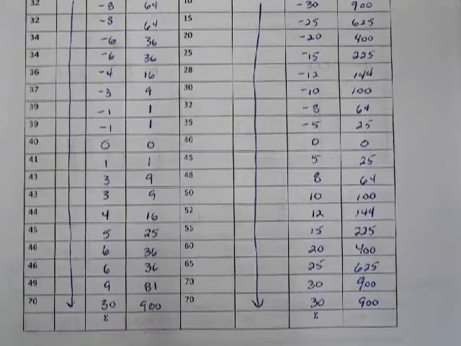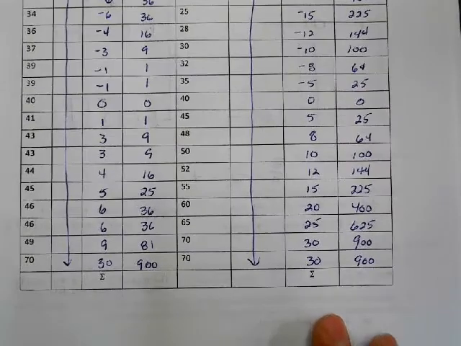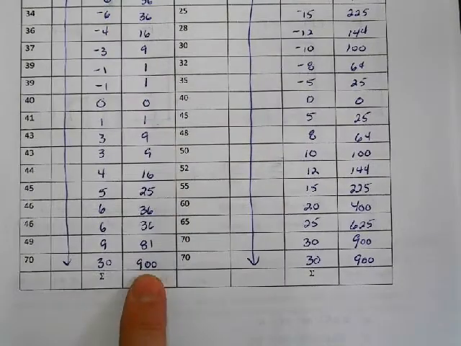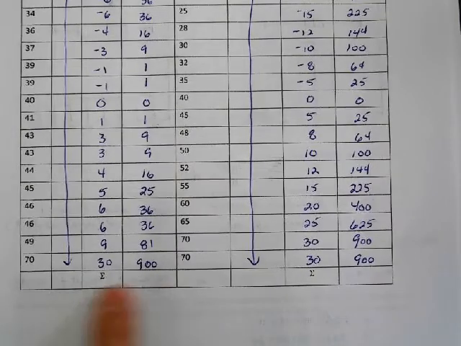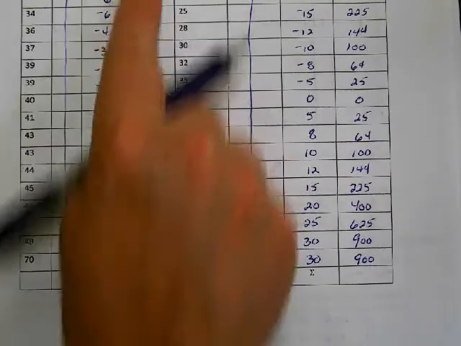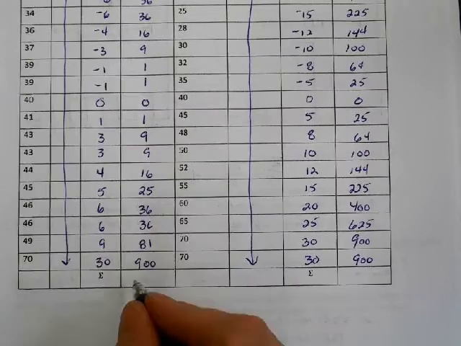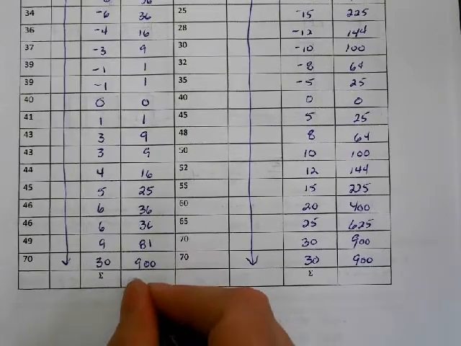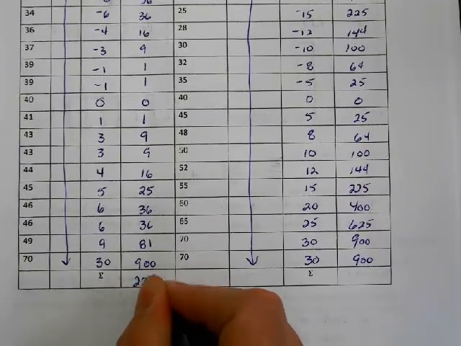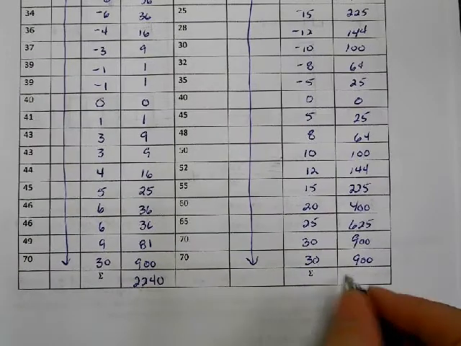Okay, so after we've squared the differences, now we take the sum of all of those numbers. So the sum of this set, if you do it in your calculator, is 2240. The sum of this set over here is 6766.